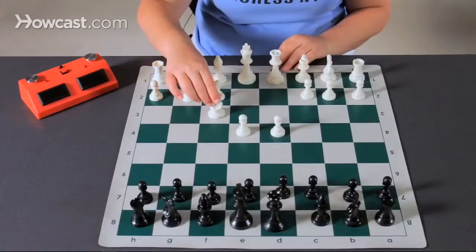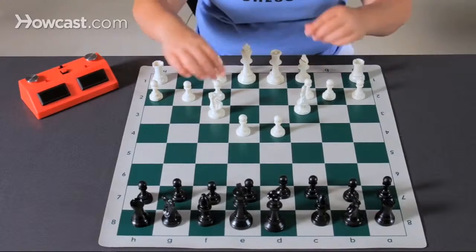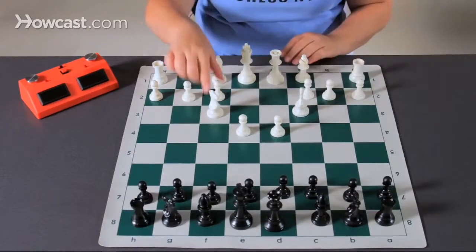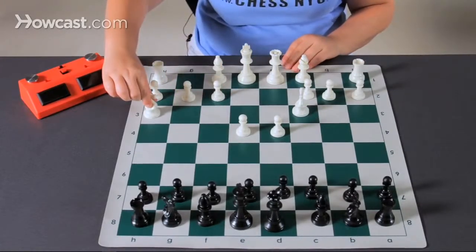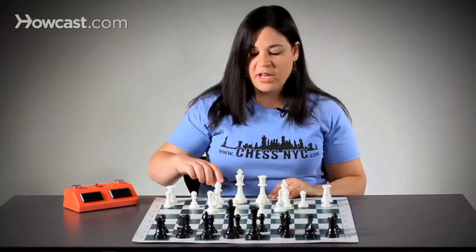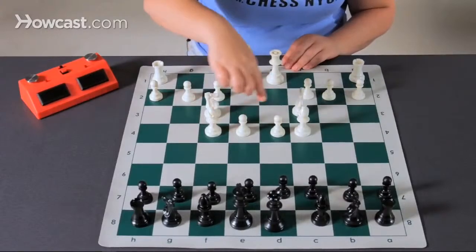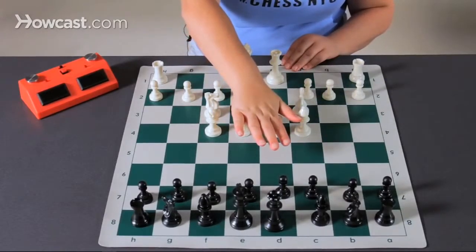So I can bring my knight to f3 and my other knight to c3, and then I'm bringing them towards the center. Notice how I did not bring my knight to h3. That would not be a good choice. Next, I want to bring my bishops out. Again, towards the center, controlling the center squares.